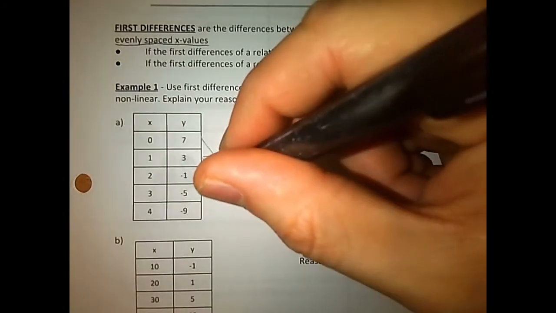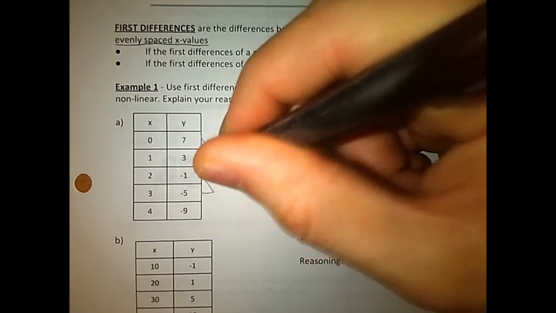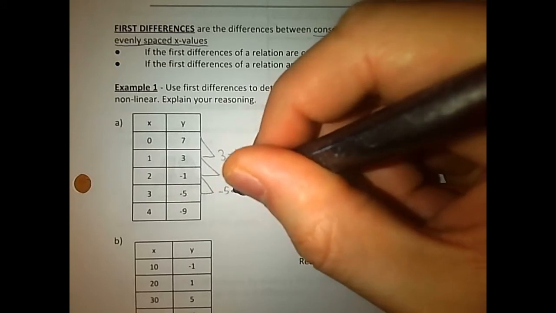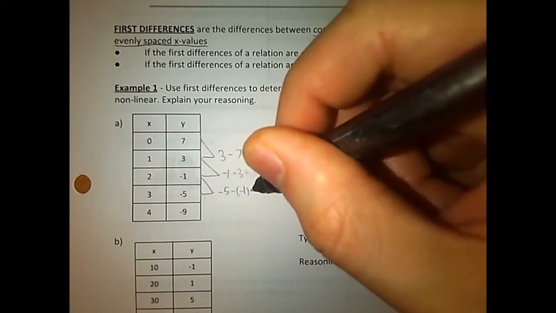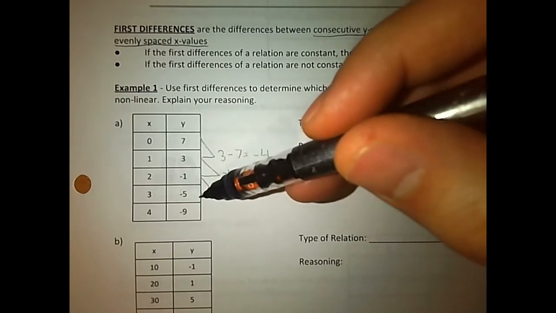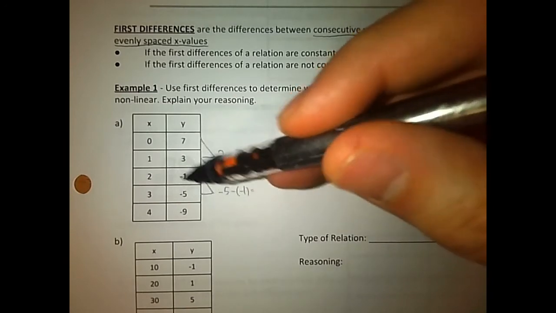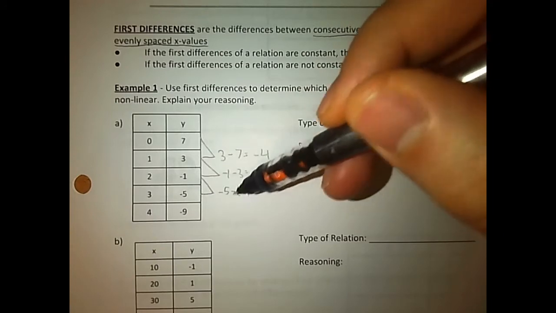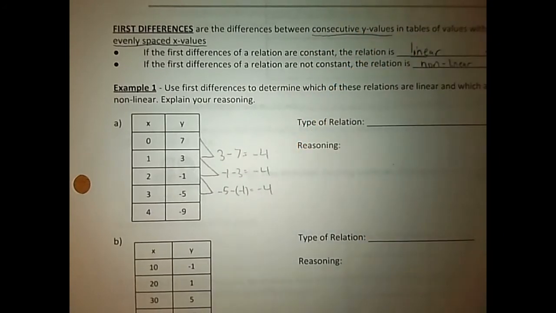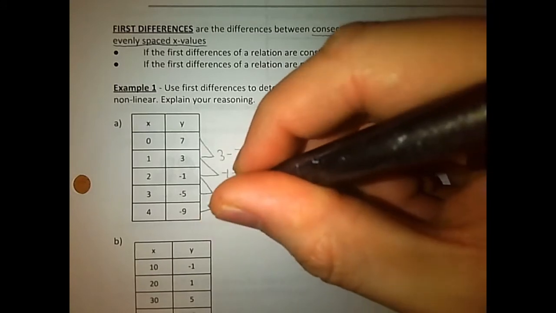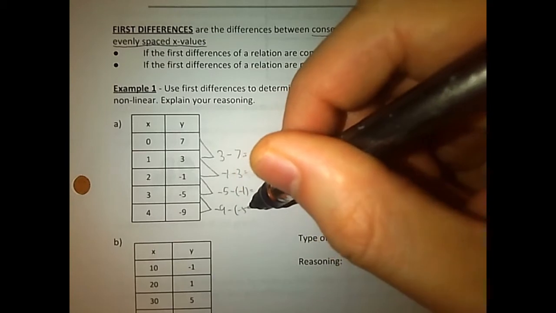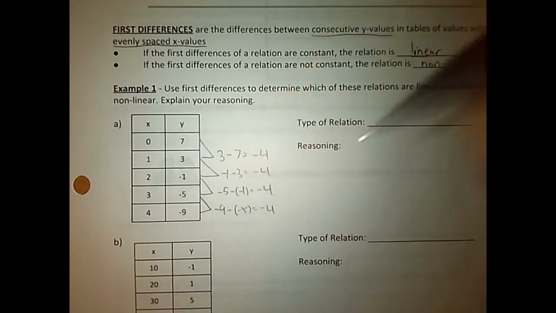Again, the lower y value subtract the upper y value: negative 5 minus negative 1. We're keeping our signs the way they are here, so negative 5, subtract this negative 1. The two negatives will make a positive, so negative 5 plus 1 will give me negative 4. And last time, negative 9, subtract negative 5, which will also give me negative 4.